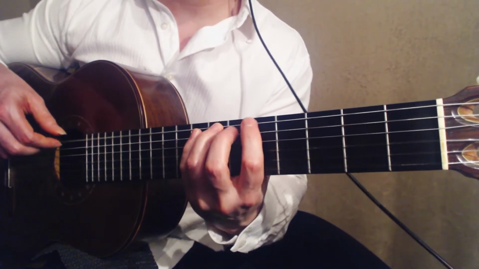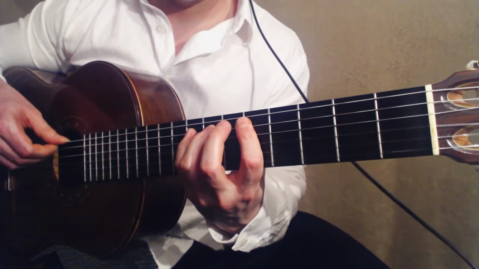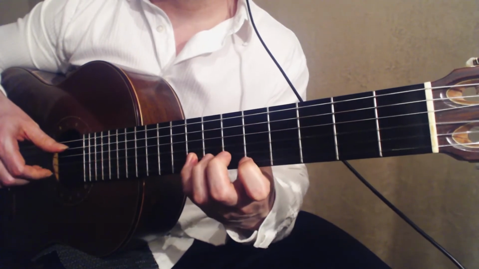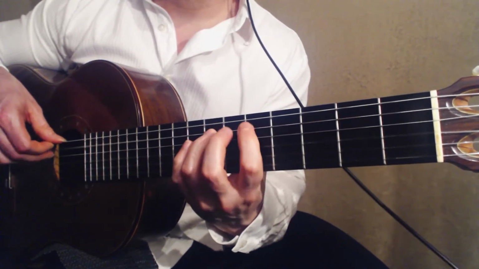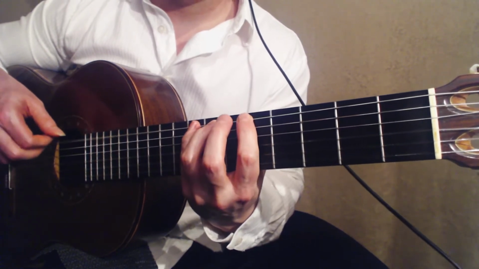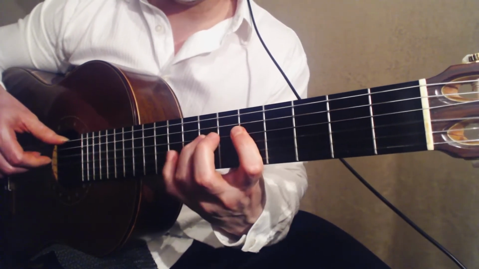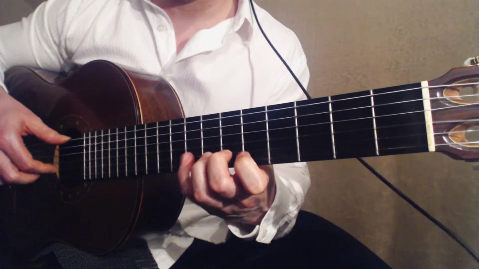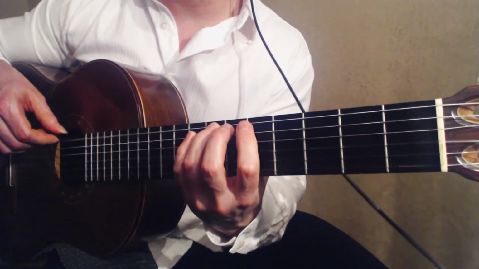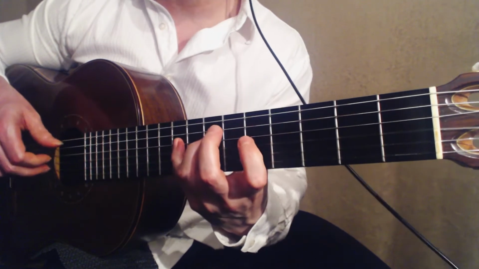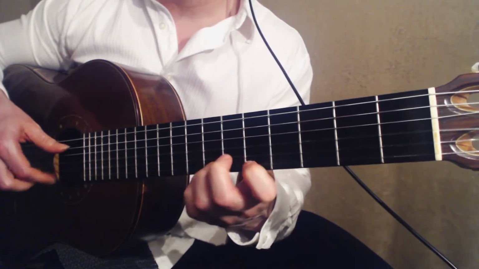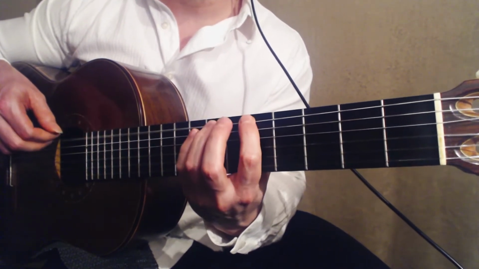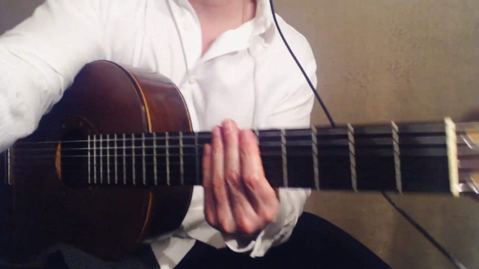All right, the next step is to add 16th notes. For those of you who dare. One, two, three, four, 1 and 2 and 3, 4, 1 and a 2 and 3 and 4 and 1, 2, 3, 4, 1 and a 2 and 3, 4, and so on.